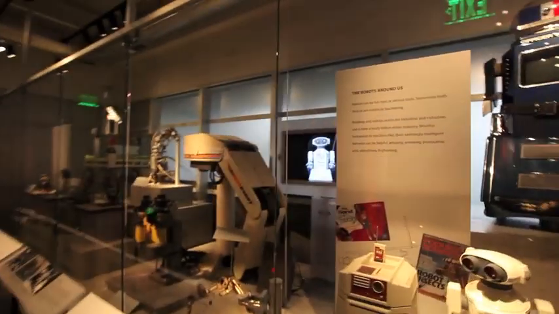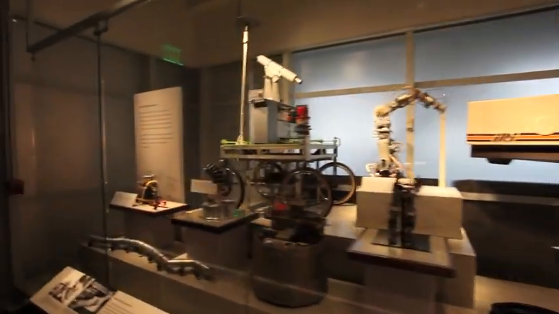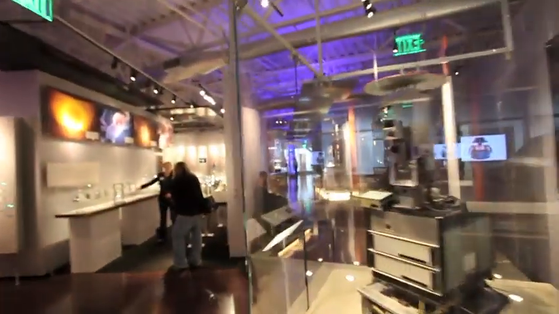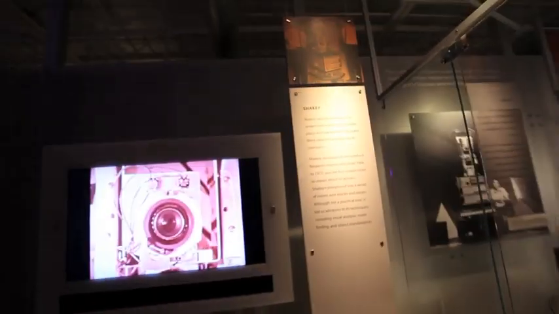This is a robotics display, with an area to sit down and watch. And we'll move back this way. Display of robotics, early robotics.